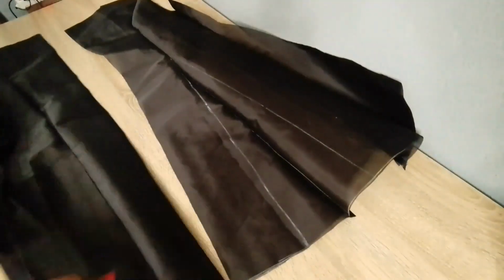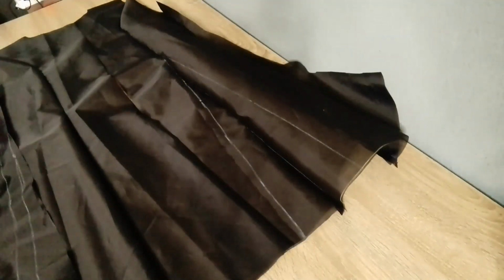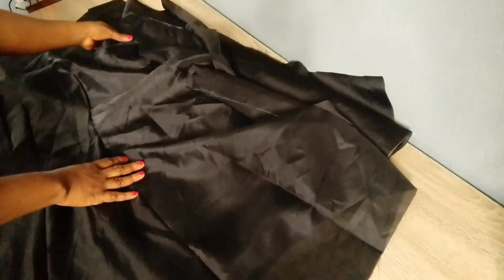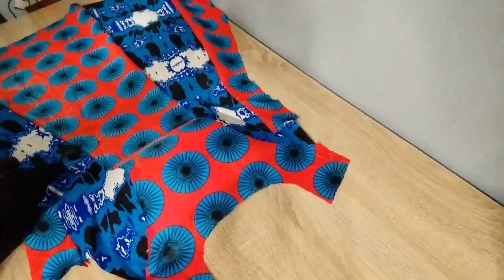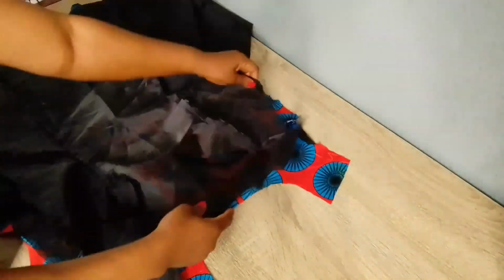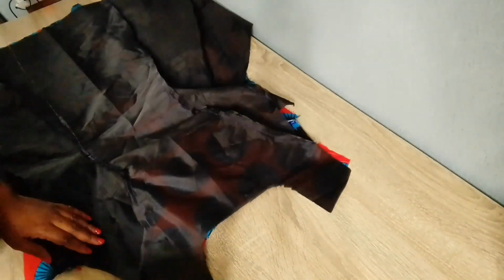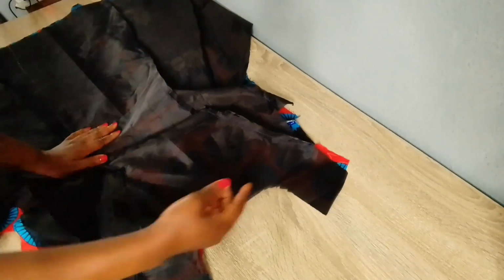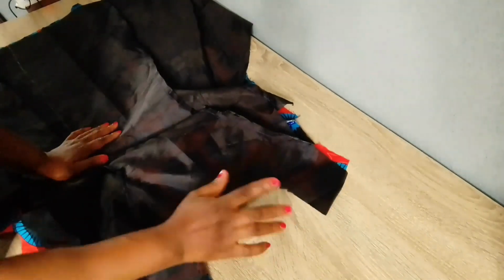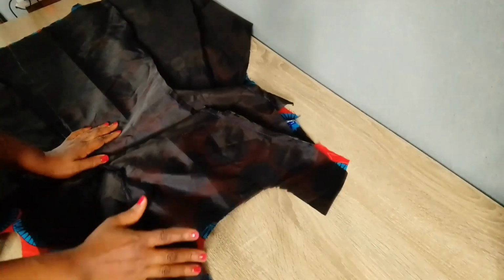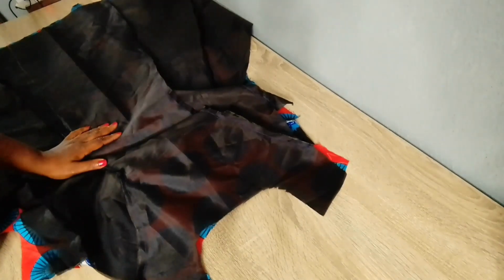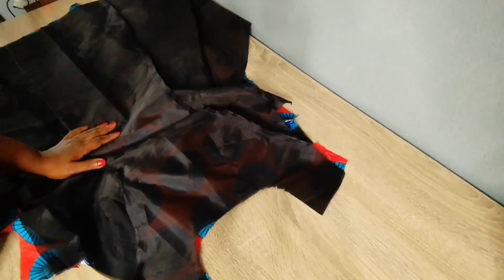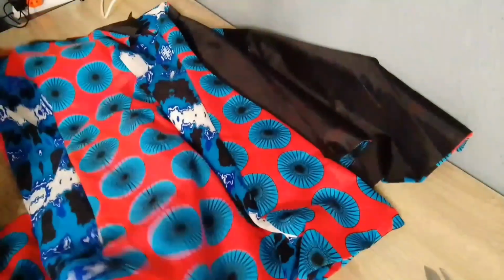Okay, so this is the back as well, and then this is the lining. Okay, ensure you relax your seams. It's very important. Okay, so I'm going to be using the lining to turn up the neckline and the hemline as well, excluding the armhole. Okay, so you turn up the neckline, turn up the sides and the hemline, then you turn it out through the armhole. Okay, so I've done it.